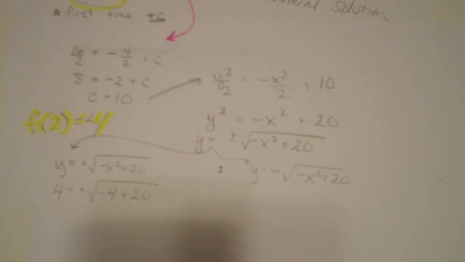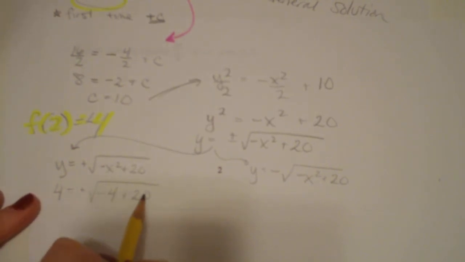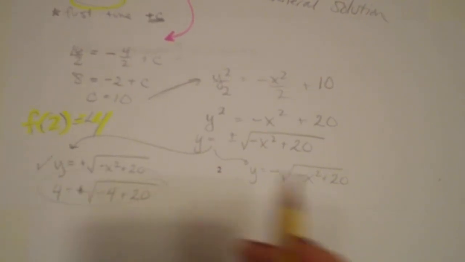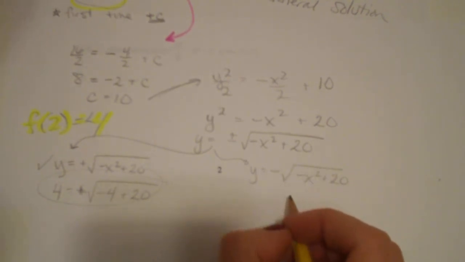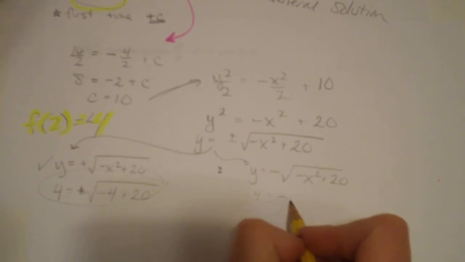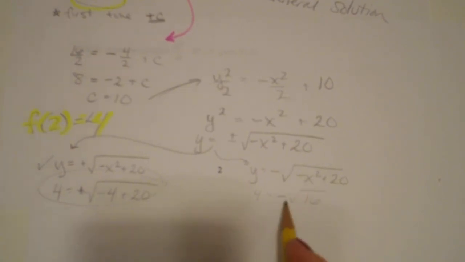So let's see if this works. If I have negative 4 plus 20, I get 16. The square root is 16. I want the positive version, which is 4. That's what I want, okay, because that one checks. If I had plugged it in over here, it wouldn't have checked. I would have had 4 is equal to negative square root of 16. I would have had negative 4 equals 4. That doesn't work.